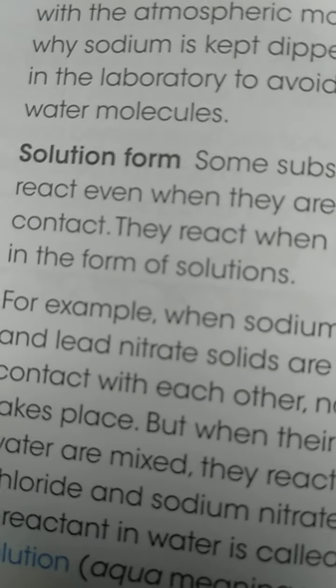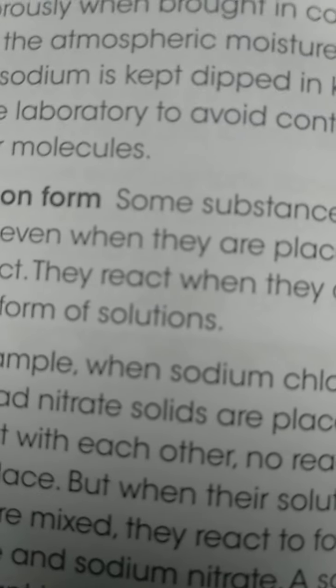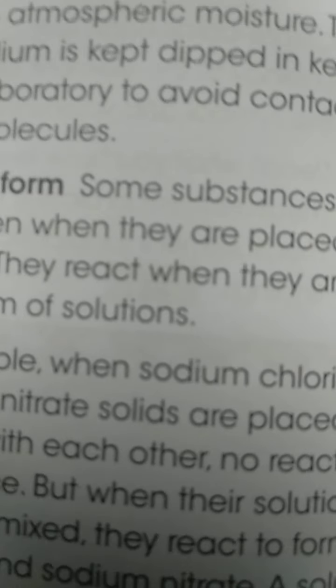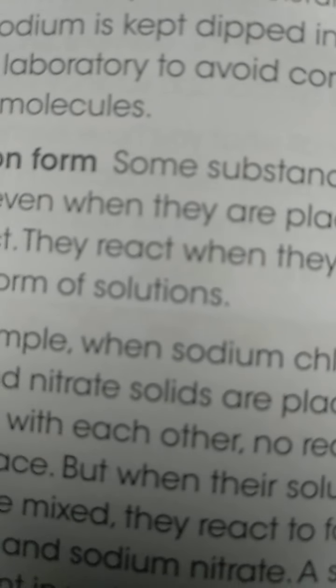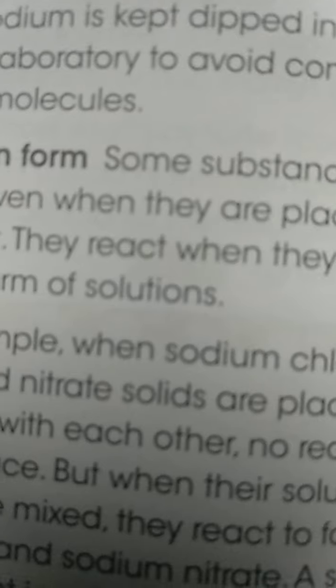Sometimes the reaction occurs only when it comes in contact with heat, like sulfur and iron. If you keep them like that, the reaction will not occur. But when we heat them, they produce iron sulfide.